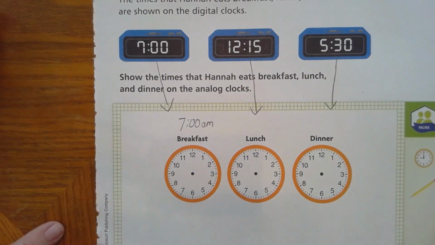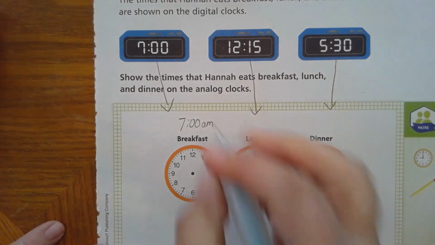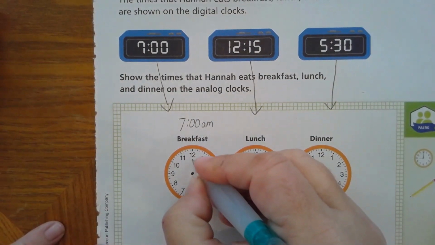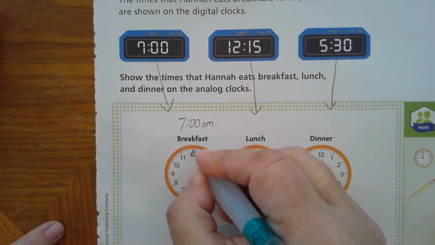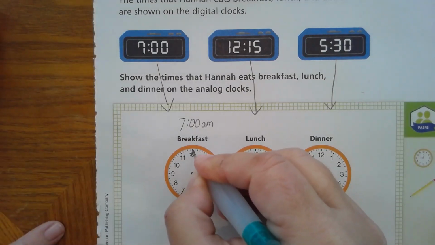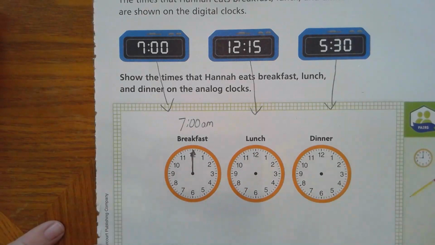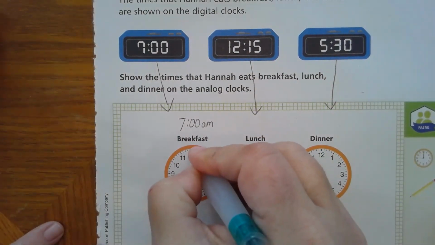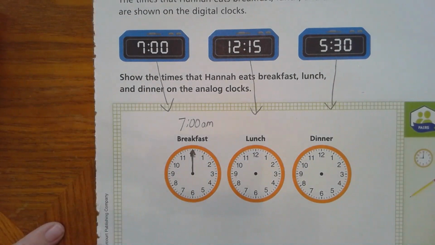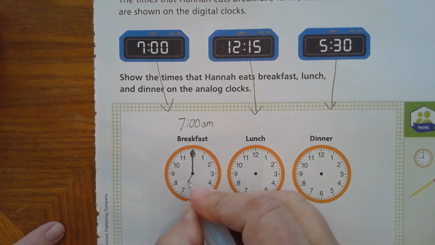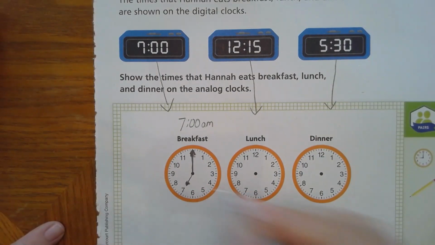Now to draw 7 a.m., your minute hand is going to be reaching out and touching right there on the 12, because that's o'clock, and that's supposed to be right at the 12, but it is hard for me to see that. And then your hour hand is going to be exactly on the 7, so you don't have to reach out and touch it, but it should be pointing right at the 7.